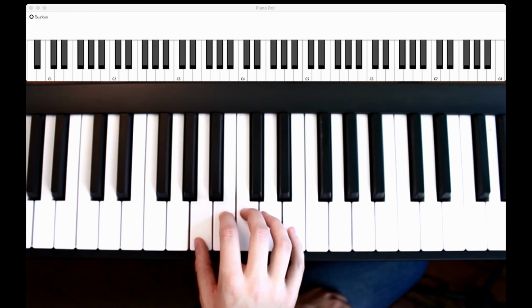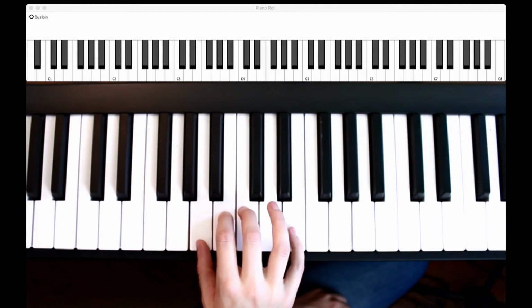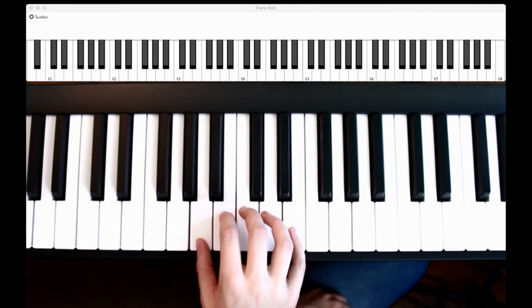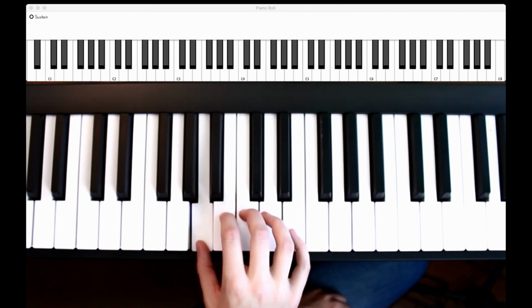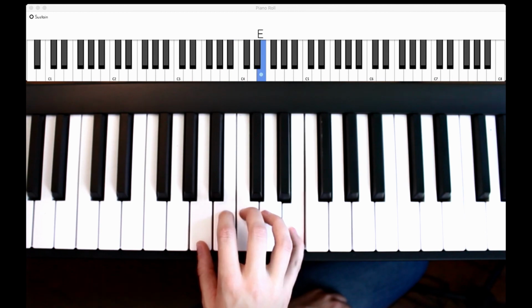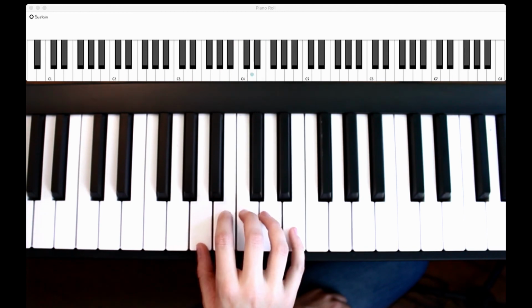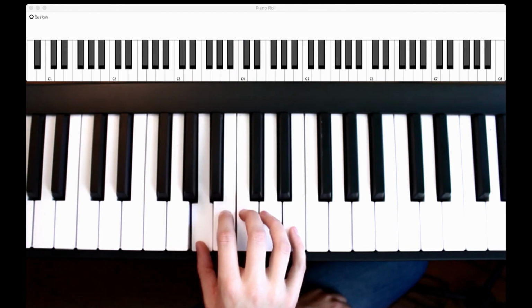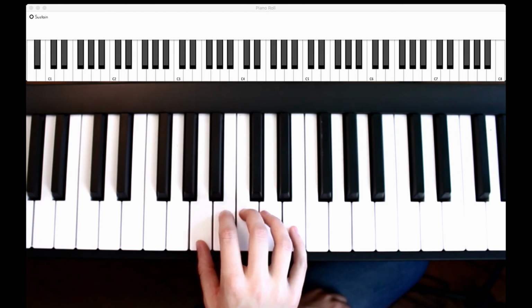Now don't be surprised if fingers feel different. Your thumbs are the strongest, and your fourth fingers are actually the weakest. As you go through learning piano, you'll eventually have the skills to play each finger with equal weight. But for now, don't get frustrated that they feel a little bit different. Let's do it one more time. A, B, C, D, E. E, D, C, B, A. Once this is easy, you can increase your speed.